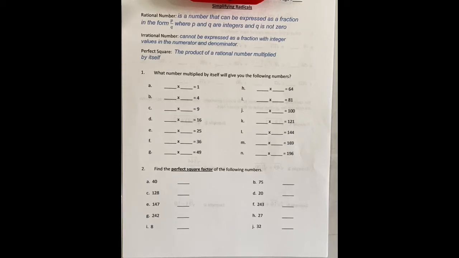Today we're going to learn about simplifying radicals. And the word radical is just another word for square root. So just to remind you what a rational number and an irrational number are.